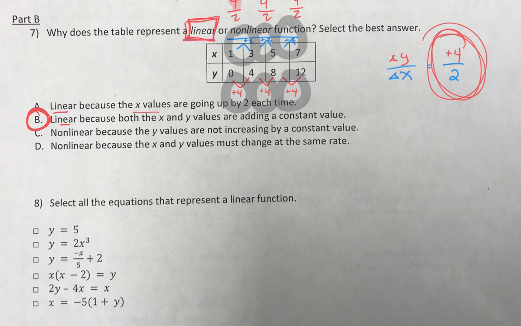Okay, a nonlinear function would be slightly different. It would be x and y, and maybe the x's change at a constant rate, change by 2's, but then the y's, maybe we have 0 to 4, and then from 4 to 7, and then from 7 to 9.